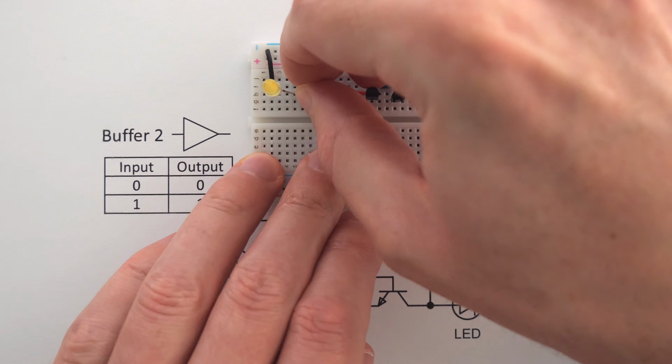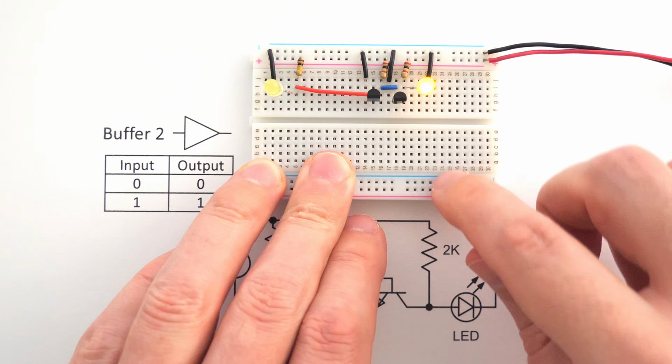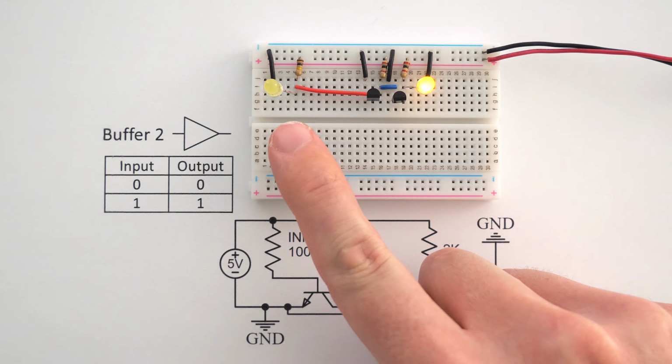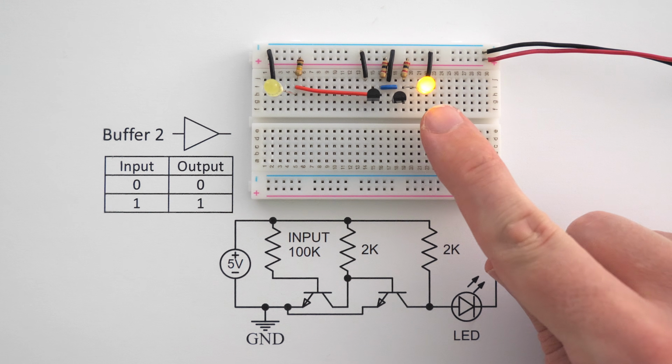Now if we plug in our buffer, we can see that rather than having this really poorly lit LED, we have an LED that is really bright.